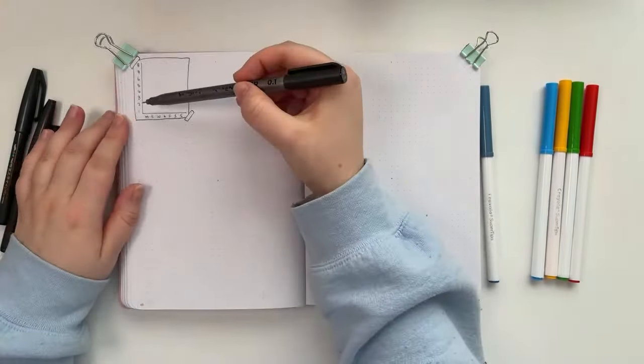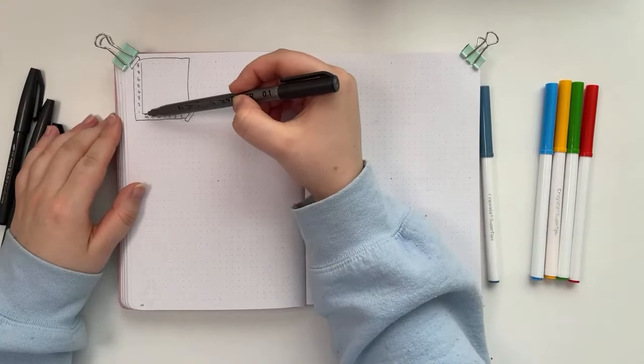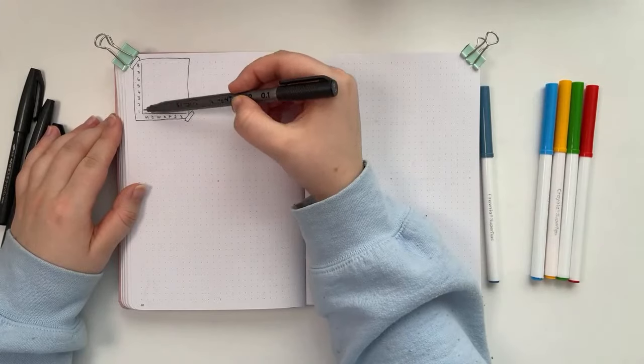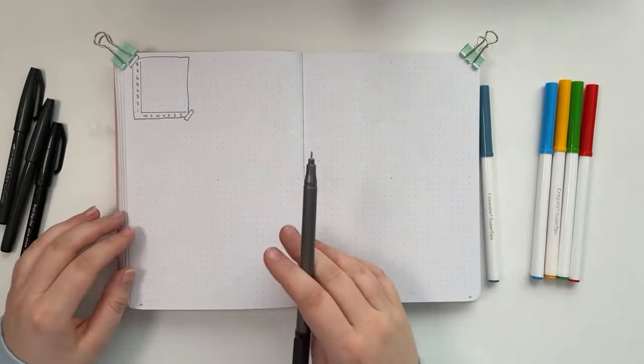And the way it will work is I'll use it with a pen going up on, say, Monday. It would go from here up to however many hours sleep I got. So it will end up looking like a graph in the top left corner.